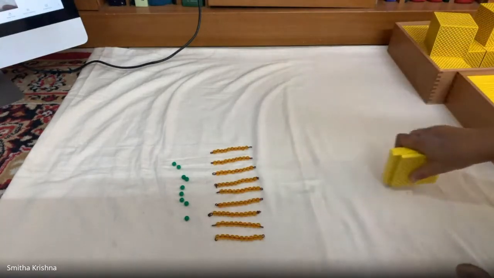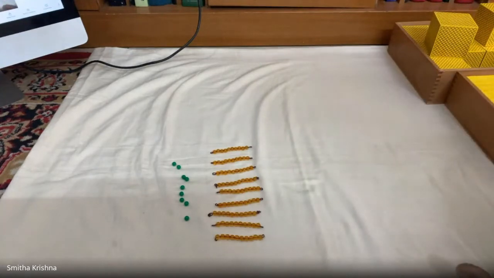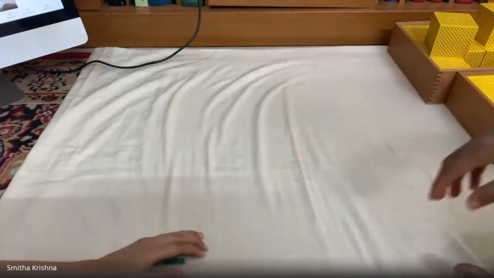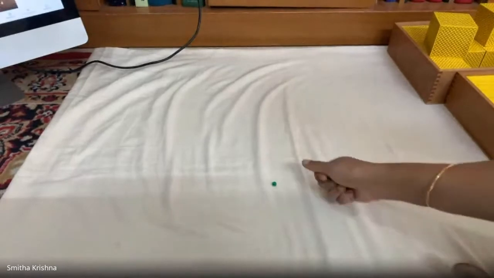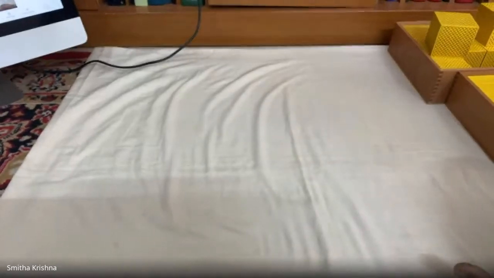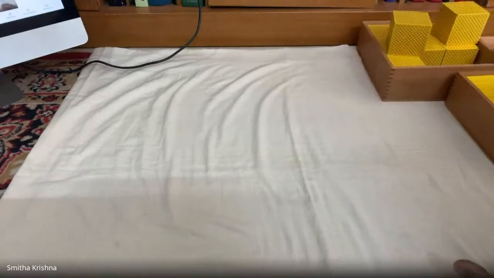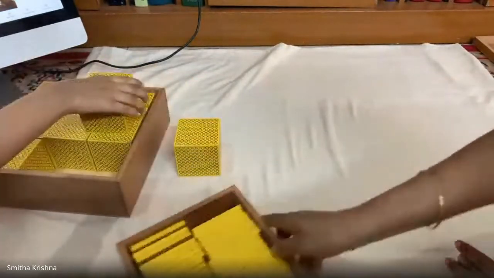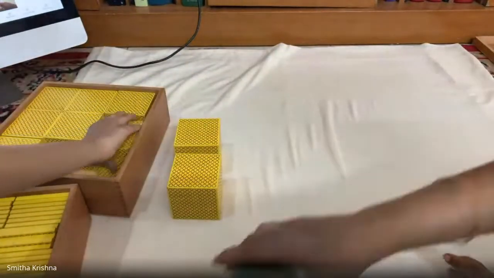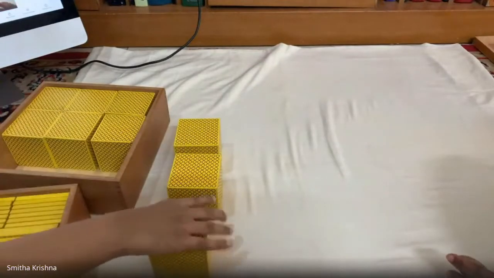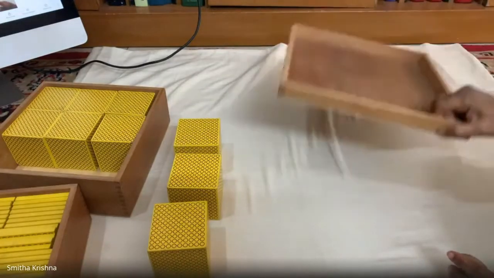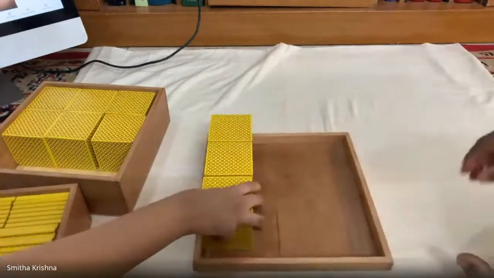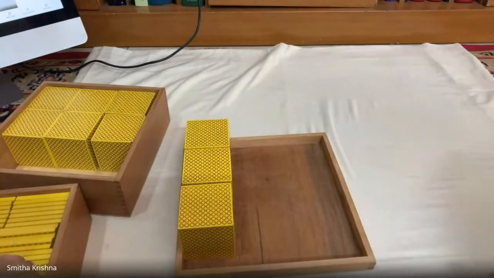Now we will take a number, 3734. Okay, and we will see whether it is divisible by 2. So can you take the quantity? 3,000. You can take it in this tray. 3,000. 734.